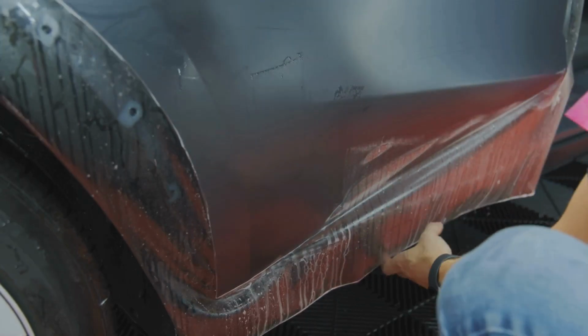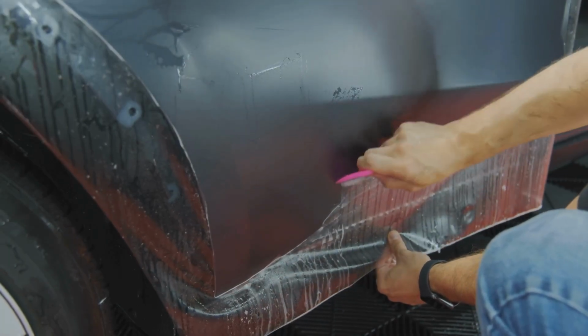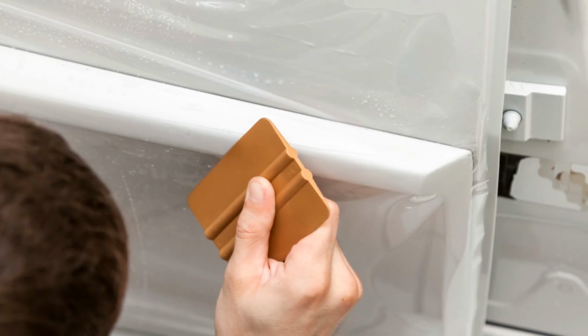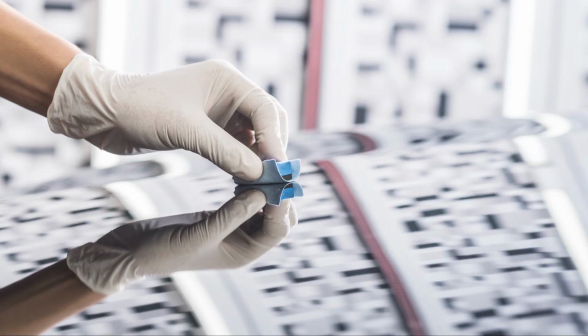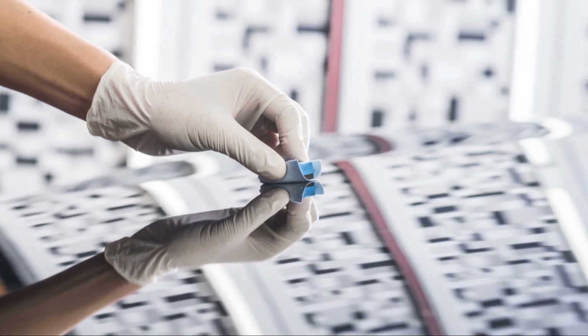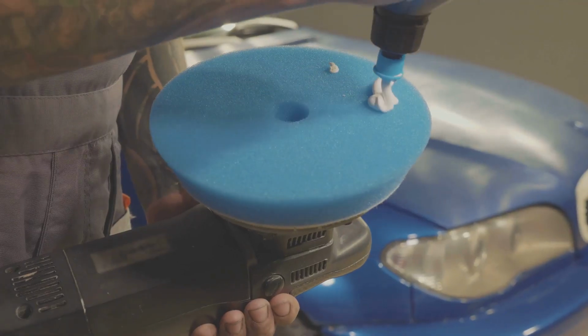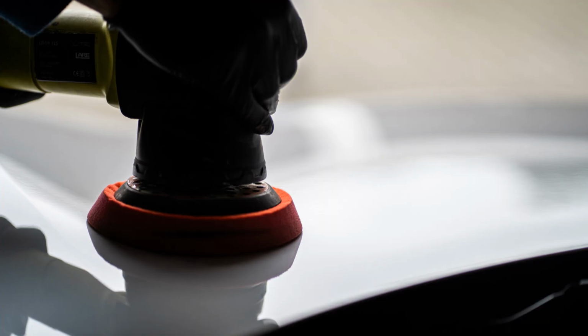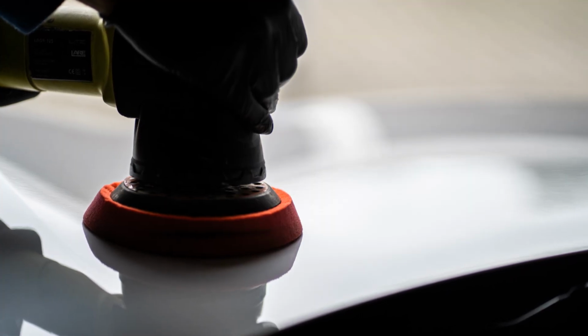Step 3. Apply a rubbing compound to remove oxidation. Rubbing compounds cut through oxidation and restore clarity. What you need? Rubbing compounds such as Meguiar's Ultimate Compound or Turtle Wax Rubbing Compound, a foam or microfiber applicator pad, and optionally a dual-action polisher for faster results.